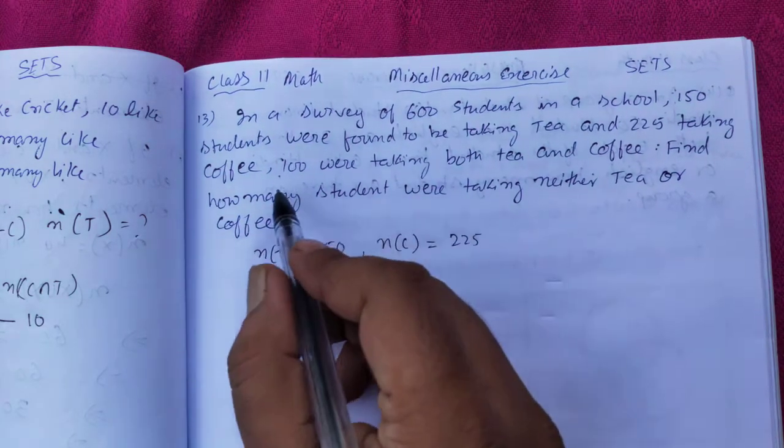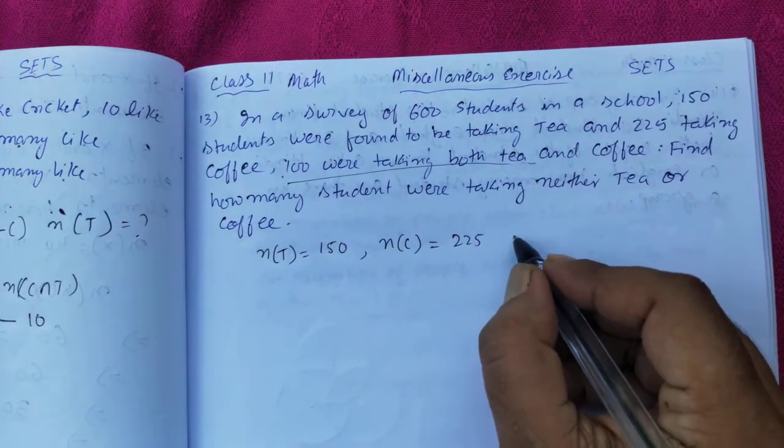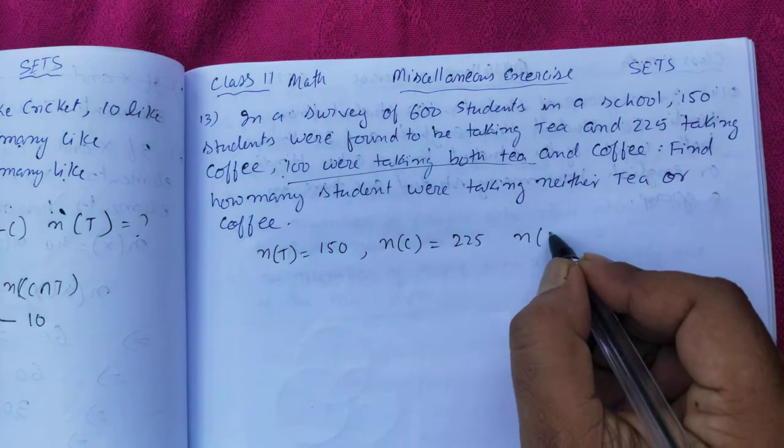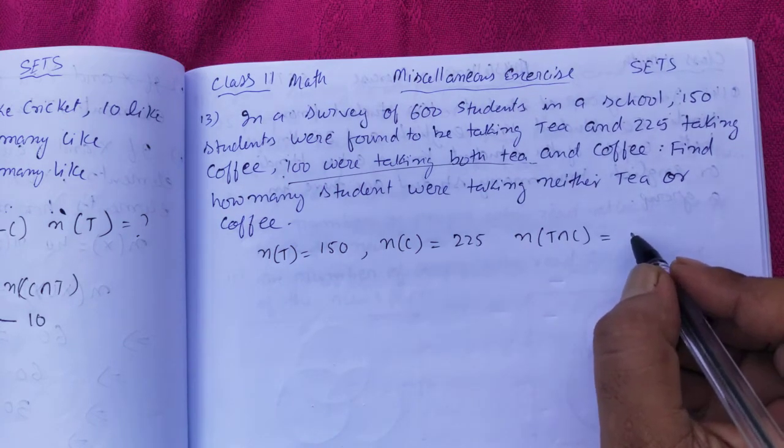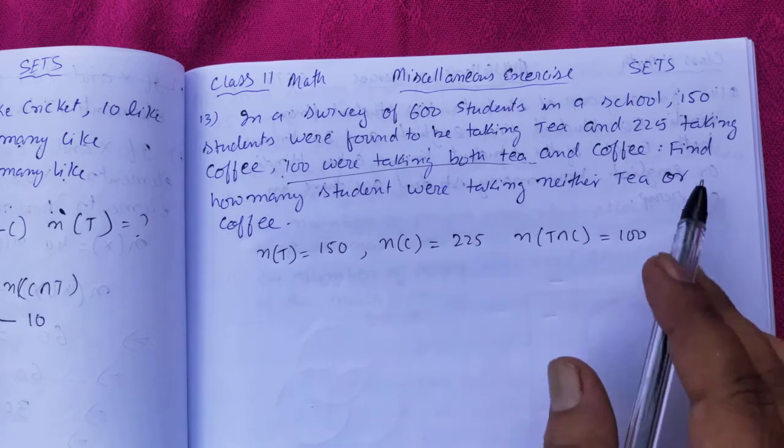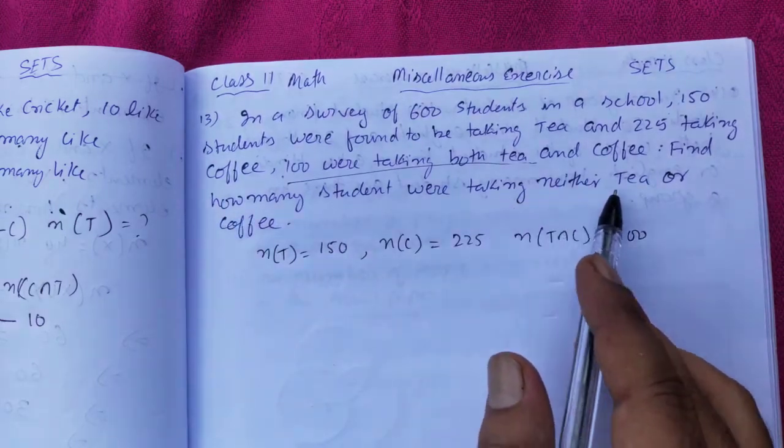And if they like both, meaning the intersection, T intersection C is given as 100. Find how many students were taking neither tea nor coffee.